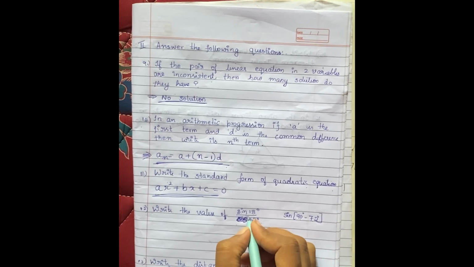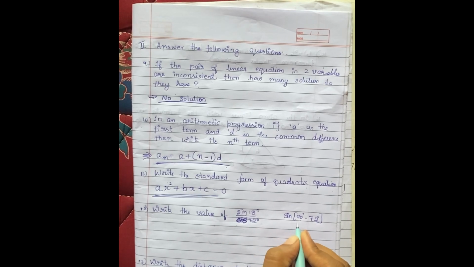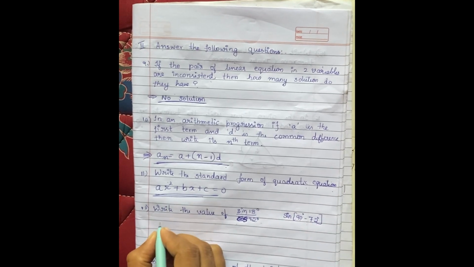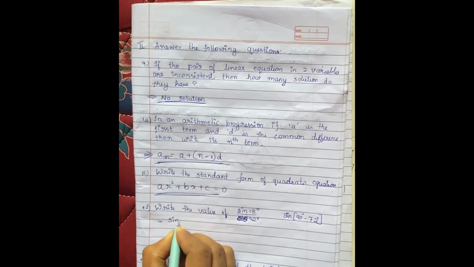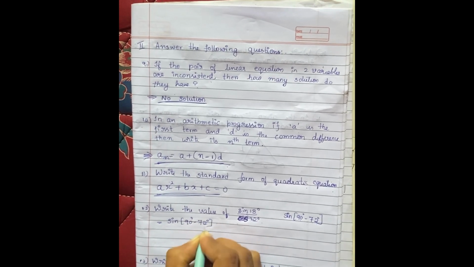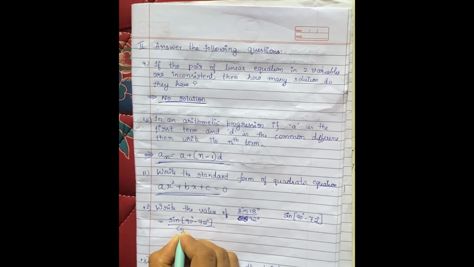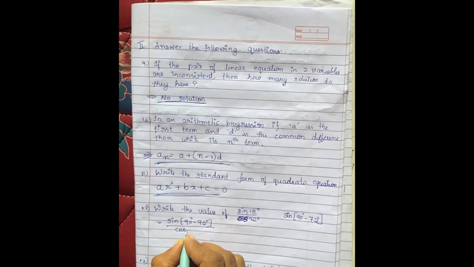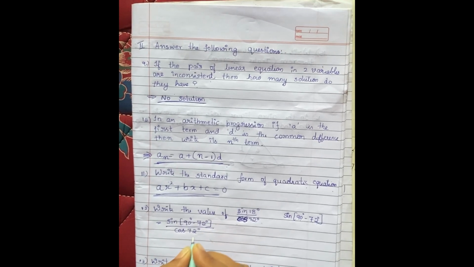Instead of writing sine 18, we are writing sine 90 minus 72 degree divided by the denominator as it is, that is cos 72 degree.